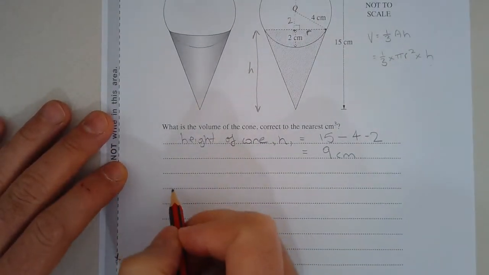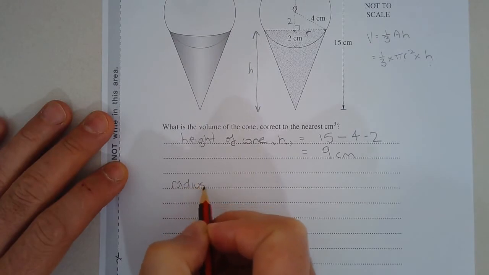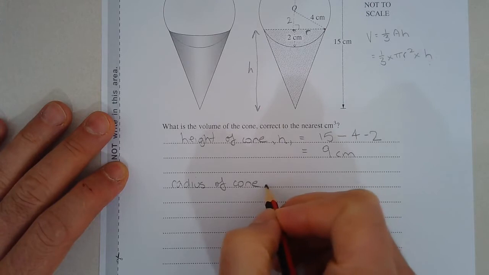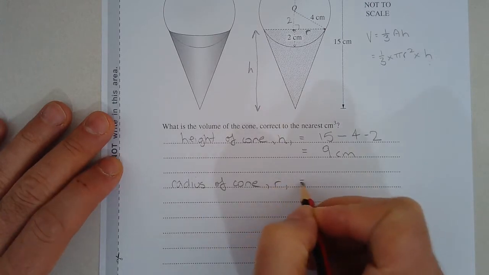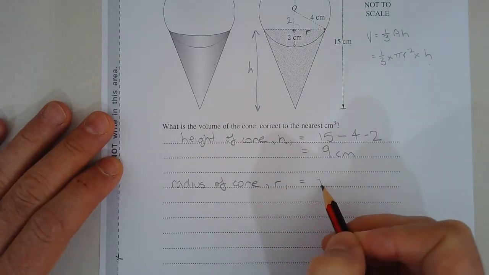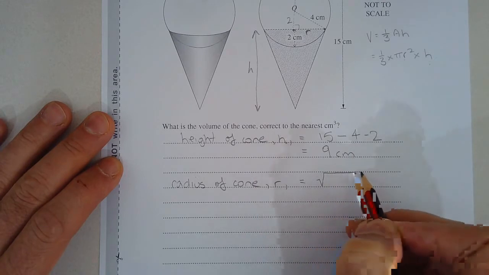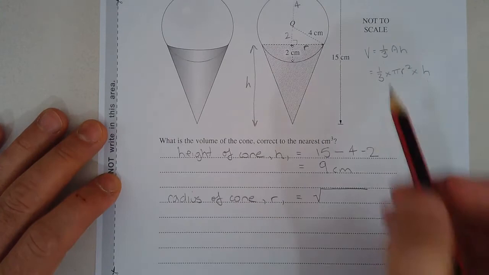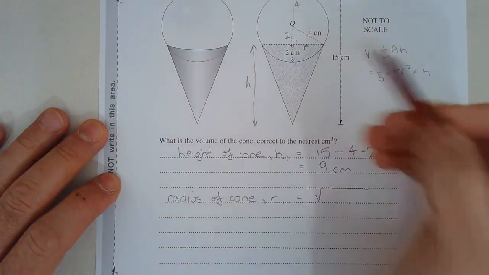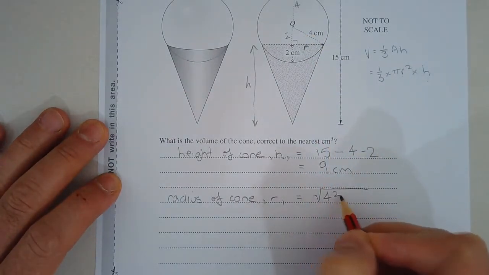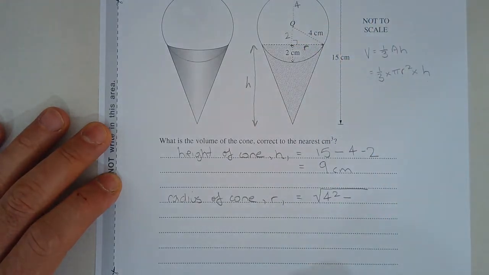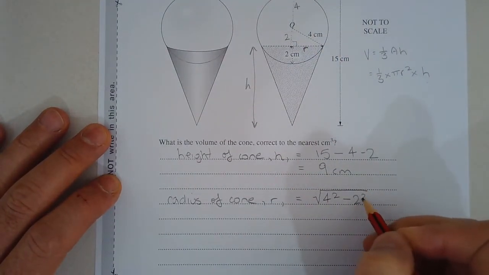So the radius of the cone, which is r, is equal to, in fact, Pythagoras Theorem, where we're trying to find one of the shorter sides. So we have the hypotenuse here, which is 4 centimeters, and we subtract the square of the other short side, which is 2 centimeters, all squared obviously.